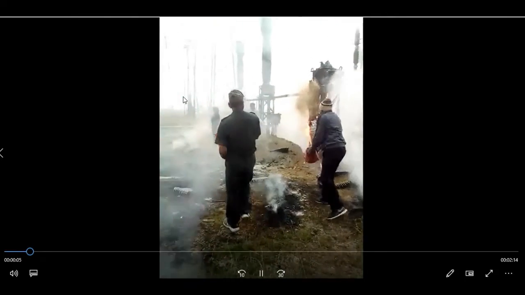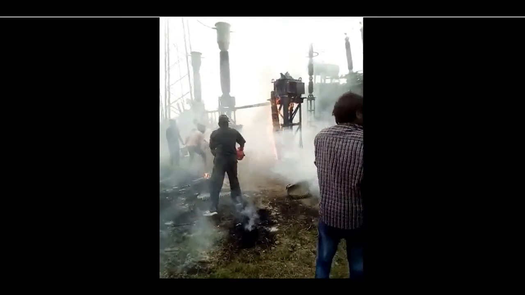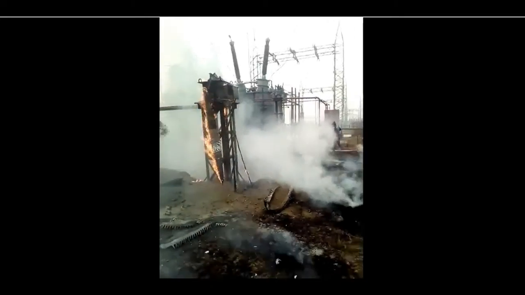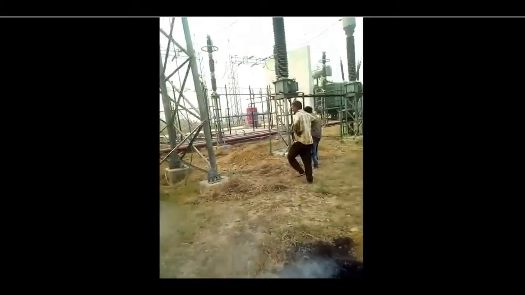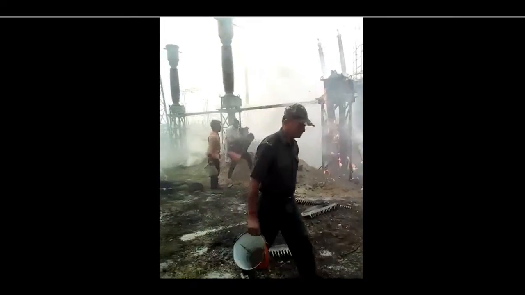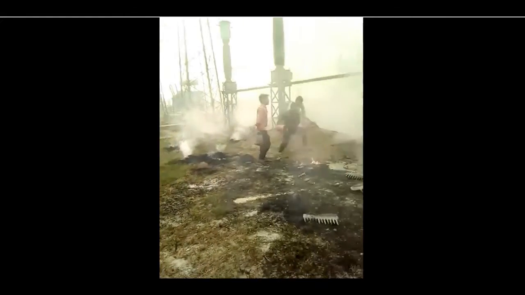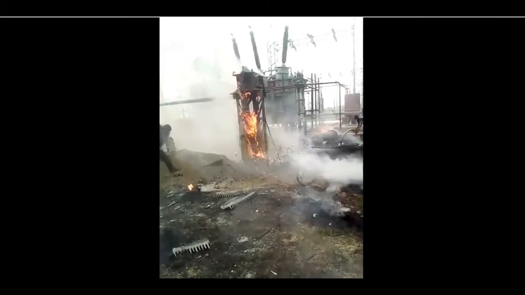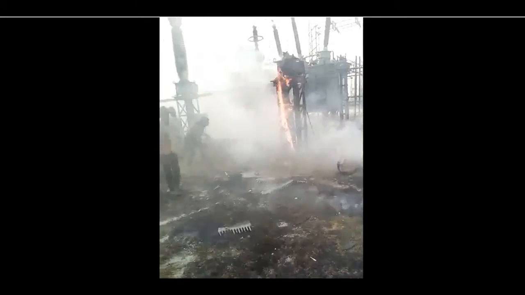In this picture you are looking at the security guard and all the people who were working there. They all came and tried to stop the fire. But before showing everything, I would recommend you follow the safety rules, like wearing a helmet and safety jacket, because in this video those people are not following the safety rules and they don't have PPE, personal protective equipment. Please follow that.